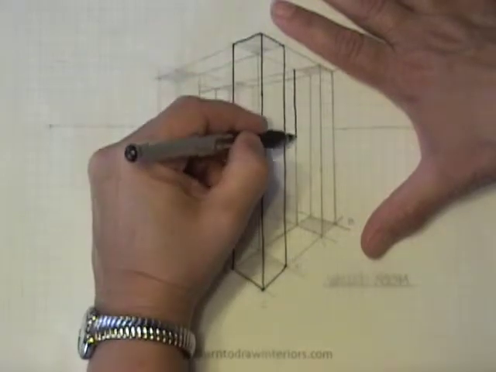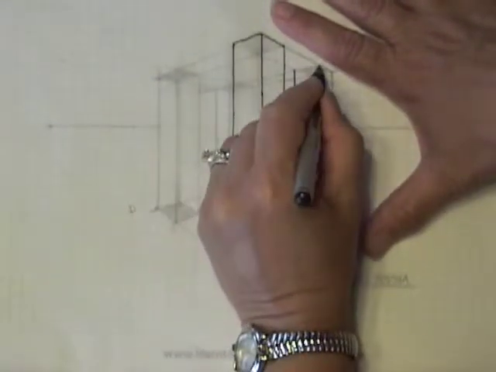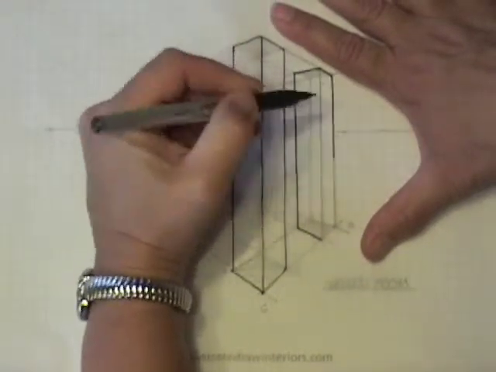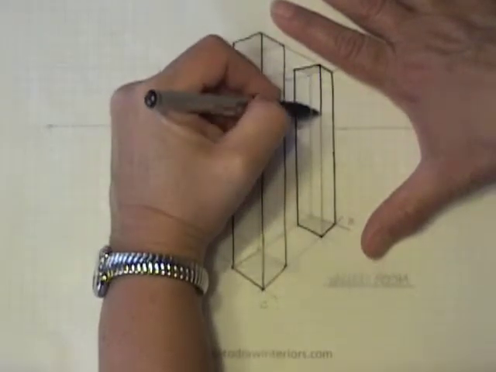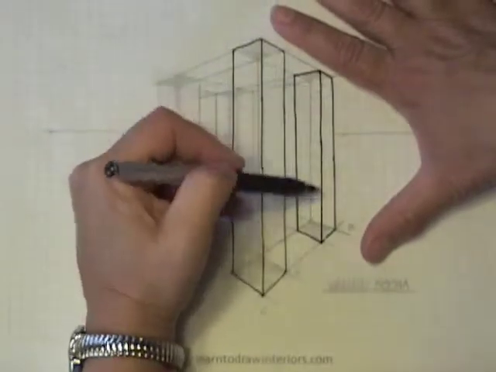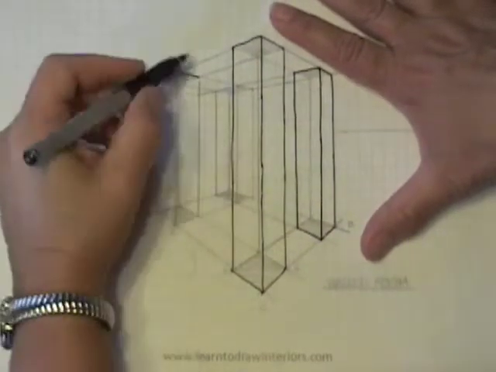I can see all the sides of this column. I'm not drawing the lines that I can't see. The column on the left.